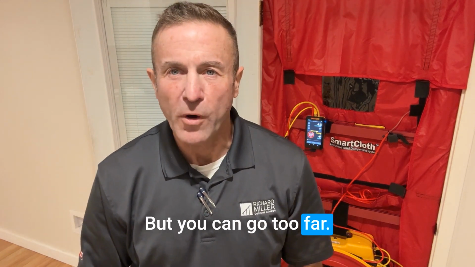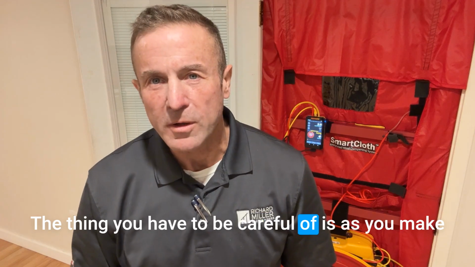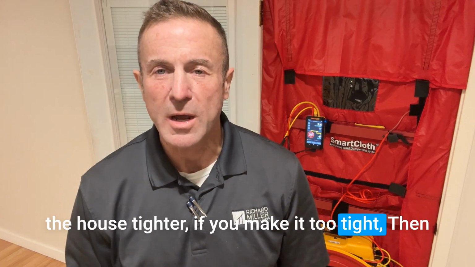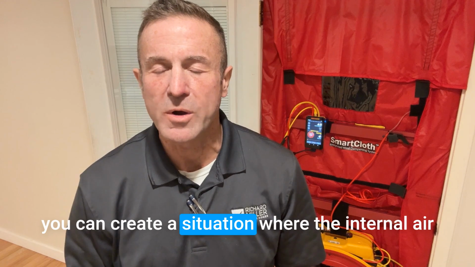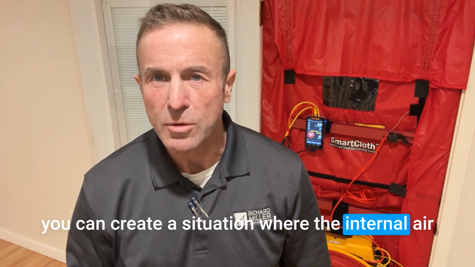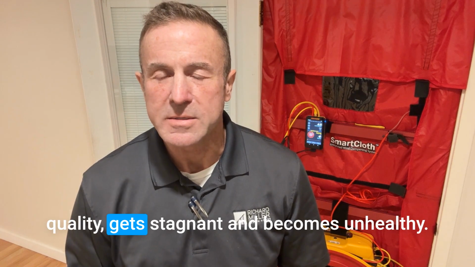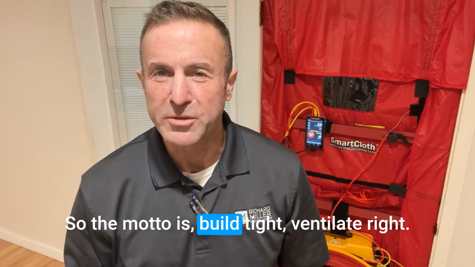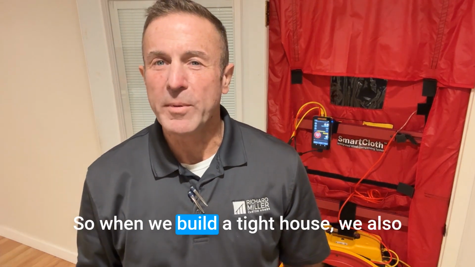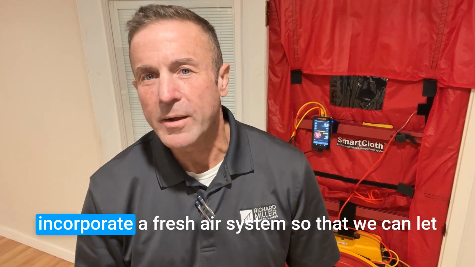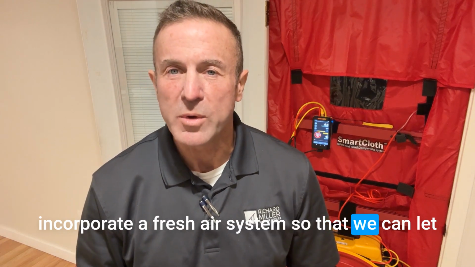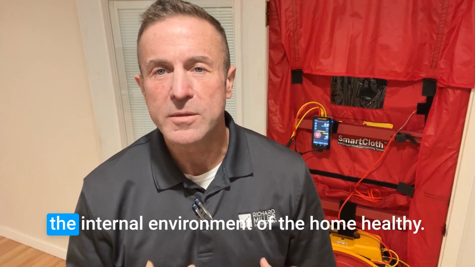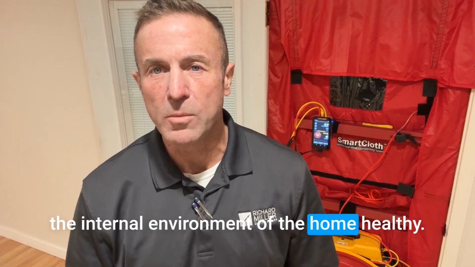But you can go too far. The thing you have to be careful of is as you make the house tighter, if you make it too tight, then you can create a situation where the internal air quality gets stagnant and becomes unhealthy. So the motto is build tight, ventilate right. So when we build a tight house, we also incorporate a fresh air system so that we can let enough fresh air in on a controlled basis to keep the internal environment of the home healthy.